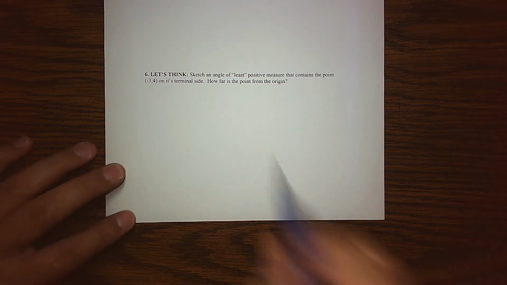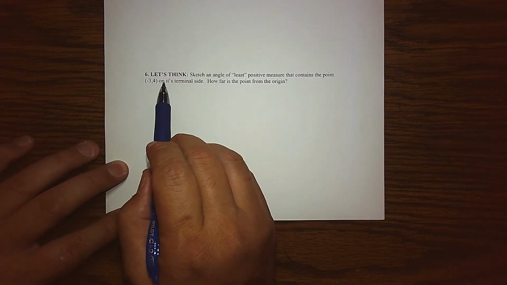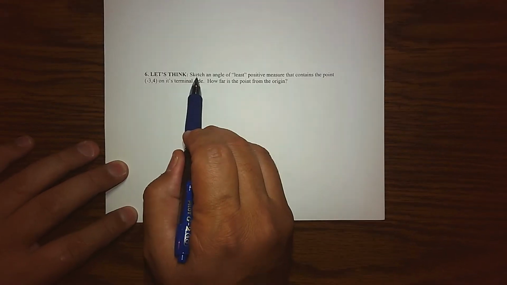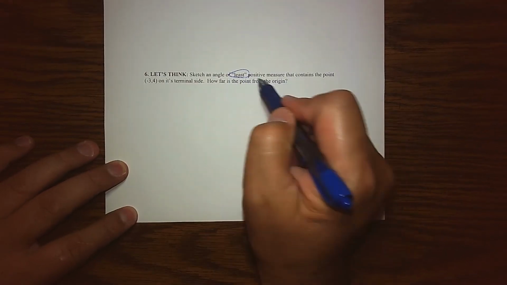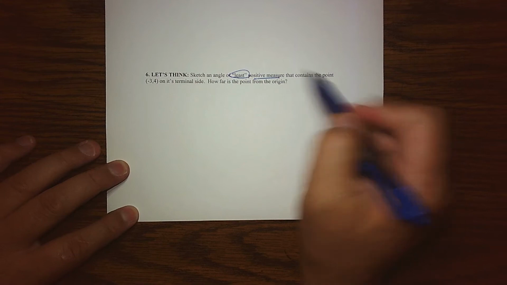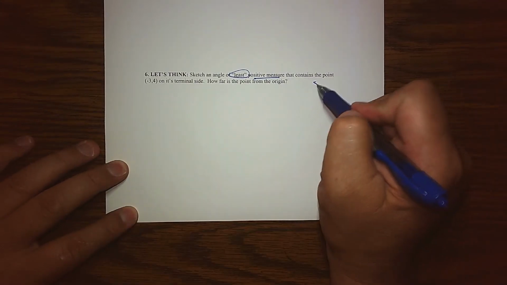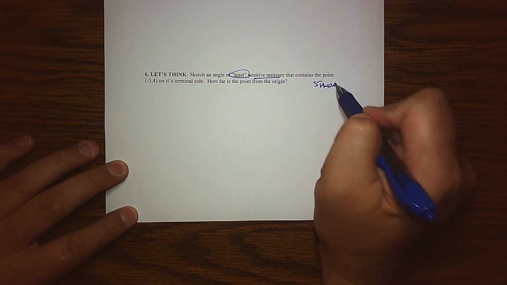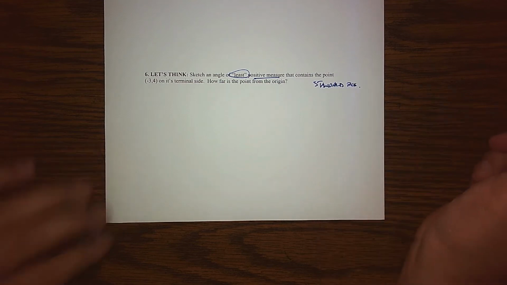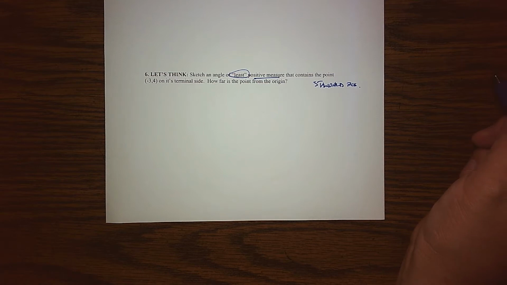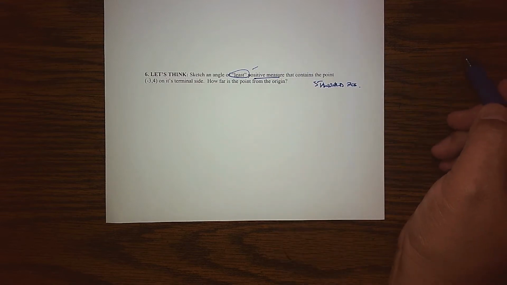So first of all, I'm going to make you think a little bit, so I'm going to pause in a moment. But can you sketch me an angle that's the least positive measure that contains the point -3,4 on its terminal side? Let's make sure again we're in standard position. That's pretty much the standard operating procedure now. Can you sketch the angle of least positive measure that contains the point -3,4 on its terminal side?